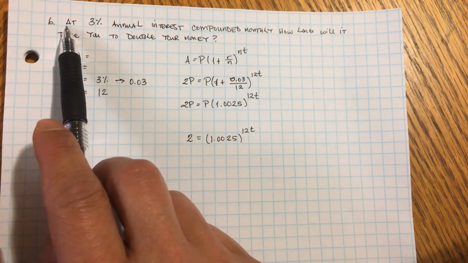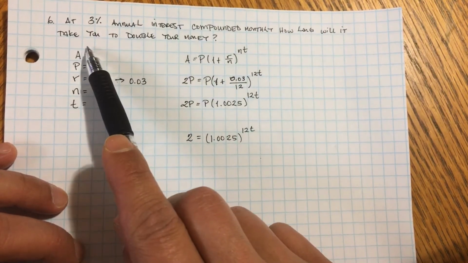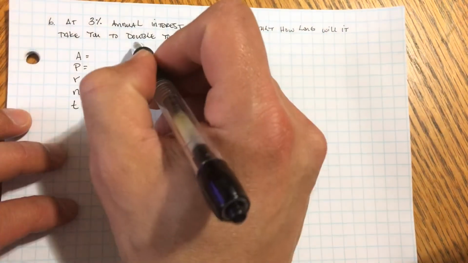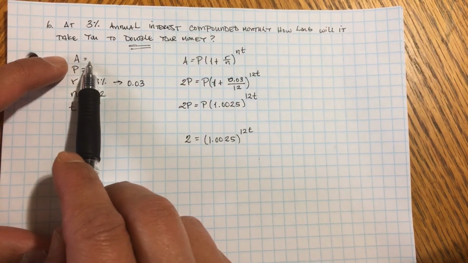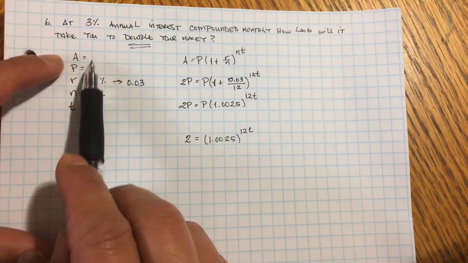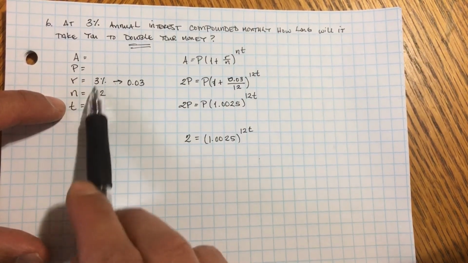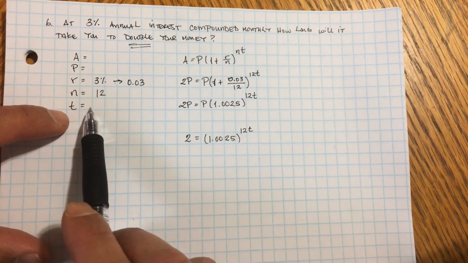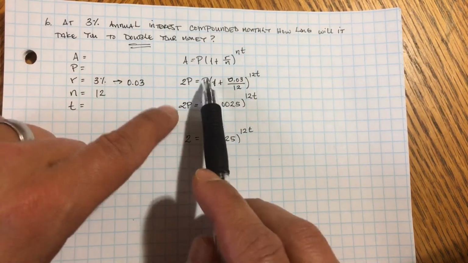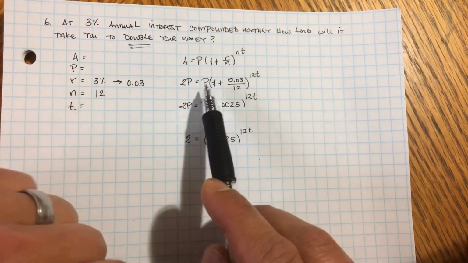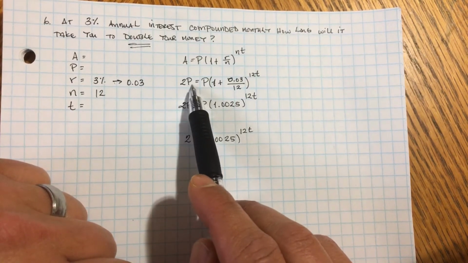It says at 3% annual interest compounded monthly, how long will it take you to double your money? So we start off with our values, same thing. They don't give us the amount we're going to end up with, and they don't give us how much we're starting with. They give us a percentage, and that it's compounded monthly, and this is what we're trying to find out. Starting with our formula, whatever money you have is going to be doubled, so you're going to have 2P.